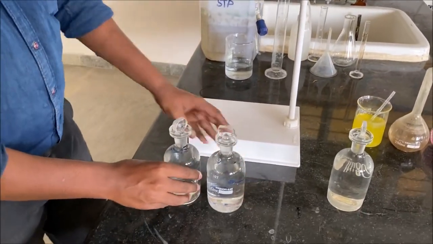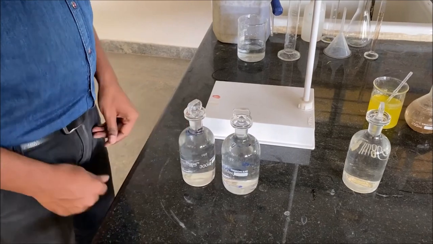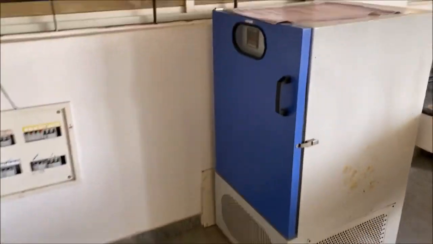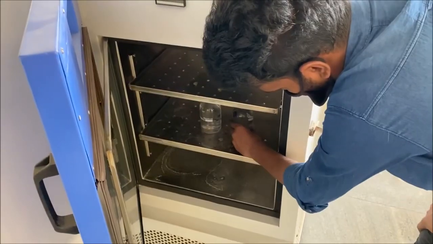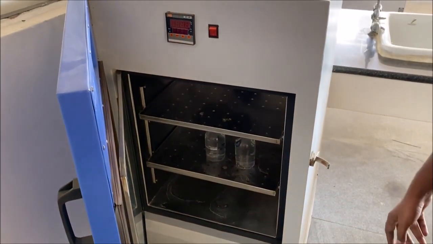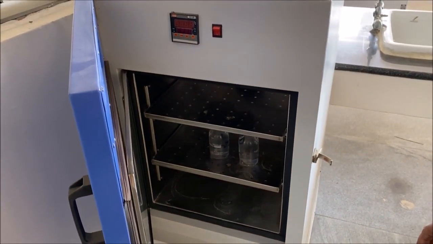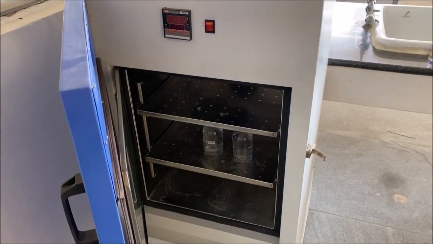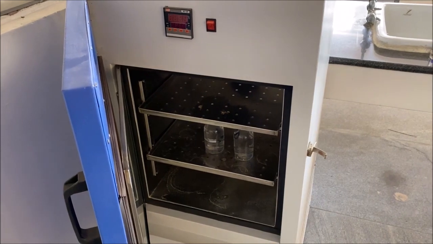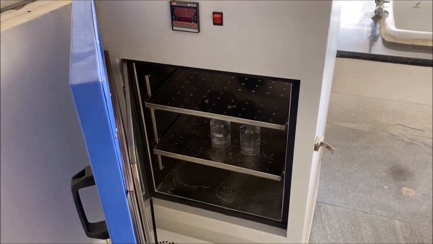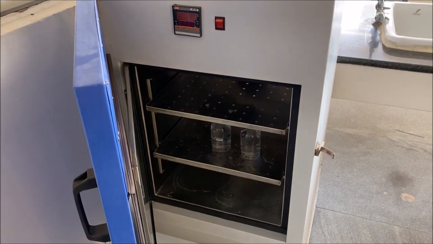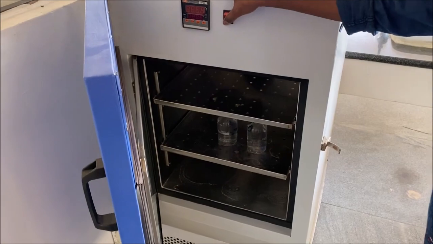Both the BOD bottles, which are completely filled with dilution water, are placed in the thermal chamber and a temperature of 20 degrees Celsius is maintained for a period of 5 days. And then the 2 BOD bottles are removed from the chamber and the determination of DO is carried out for the 2 samples from the 2 BOD bottles.